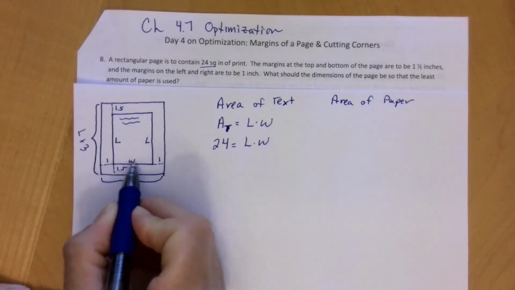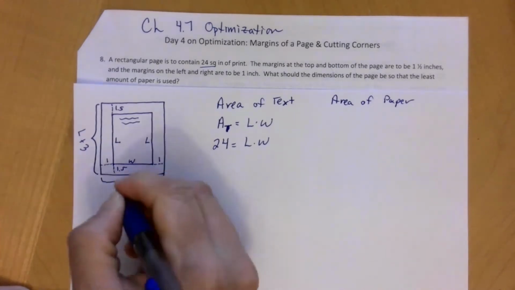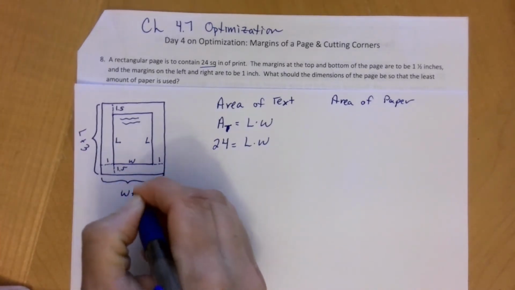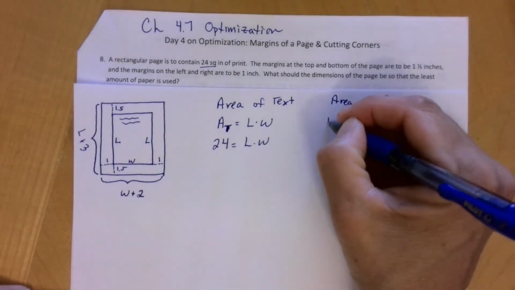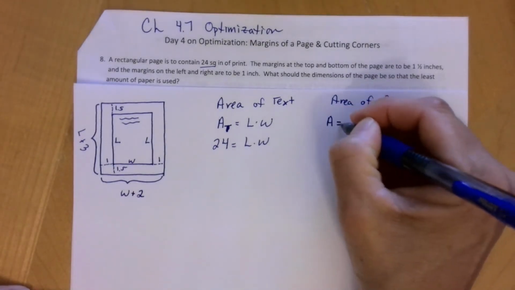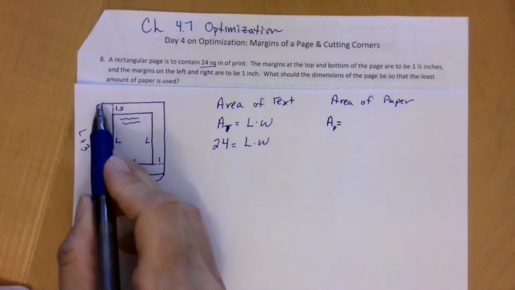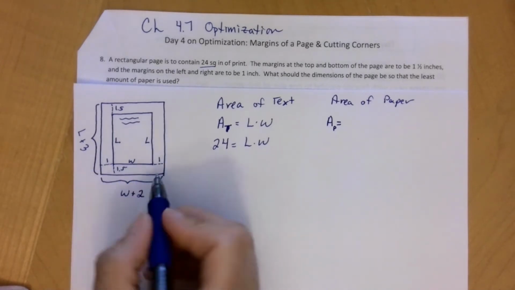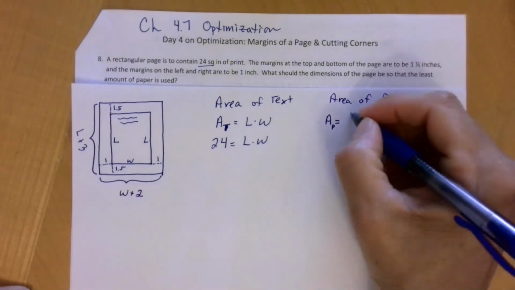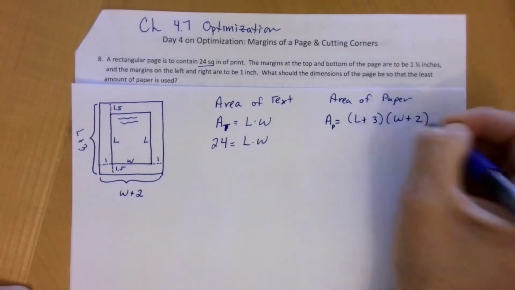So my width of my print I'm calling W plus 1 inch on the left plus 1 inch on the right, which would leave me with W plus 2. And so over here I'm going to generate my equation for area of the paper. I'll call this P, and that's going to come from my length, which now we're calling L plus 3, and then W plus 2. So L plus 3 times W plus 2.